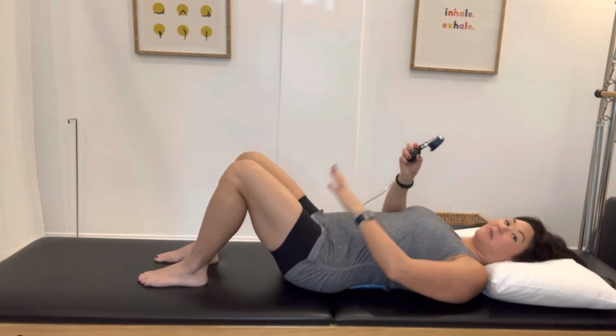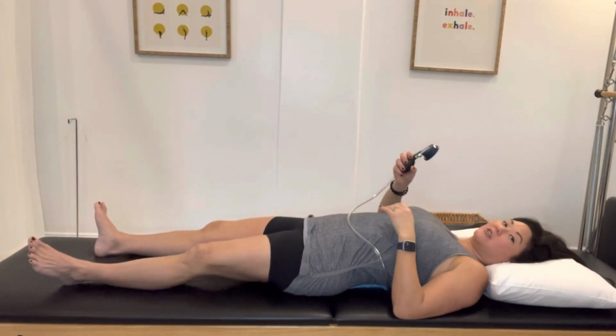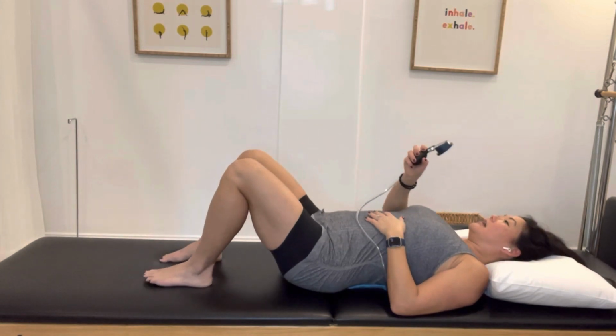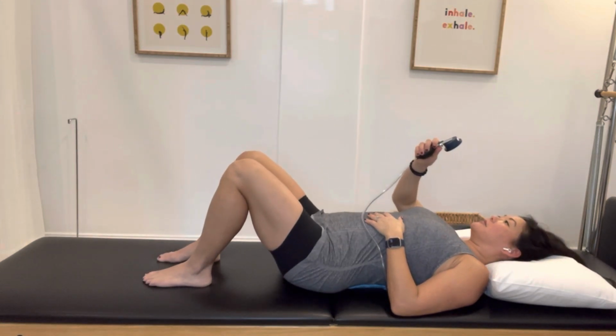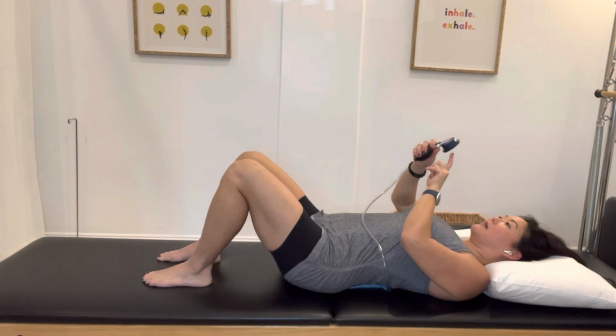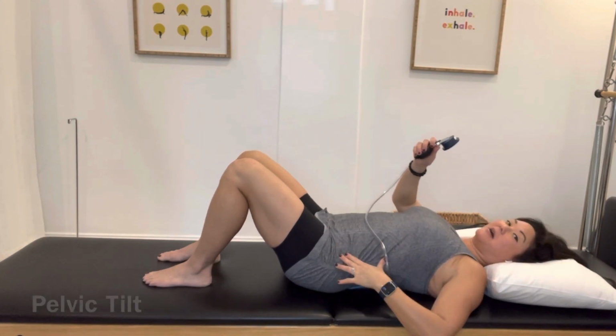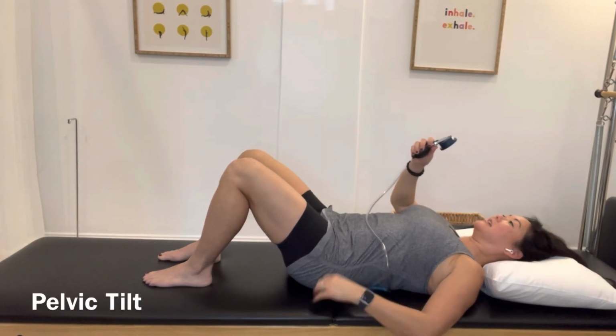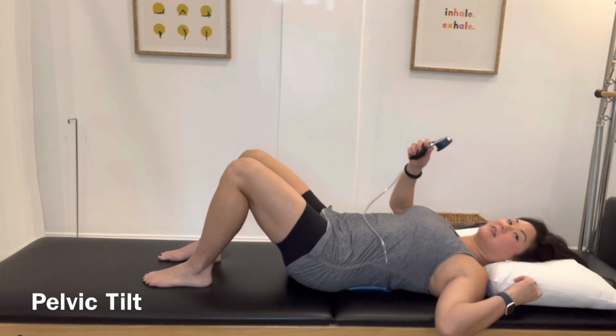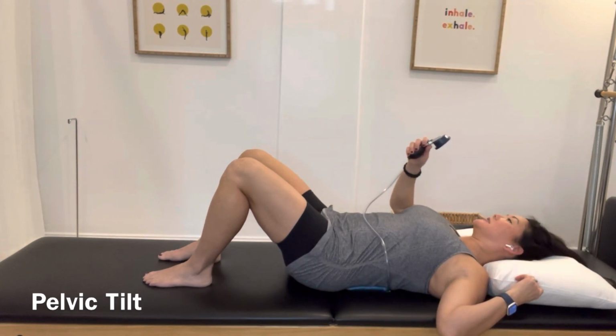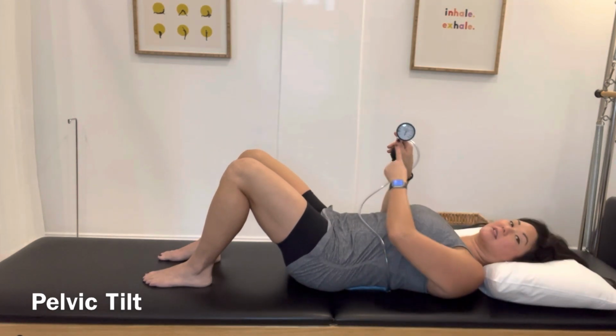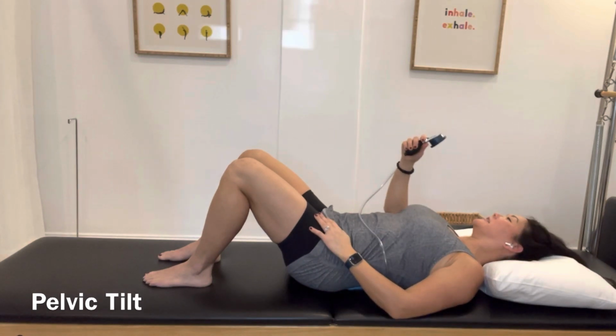So first, my knees are bent, my feet are flat, I don't want my legs straight right now. I'm going to look at this stabilizer pressure biofeedback meter, and I'm going to tuck my tailbone under, imprinting it down so I'm squishing this little cuff under my back. And so when I do this, the needle rises all the way up to 100, 110.